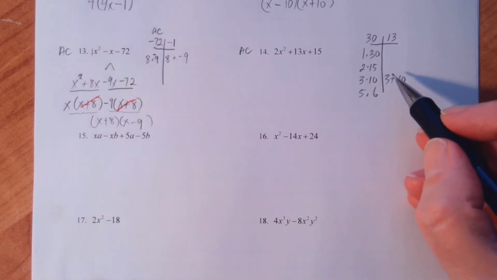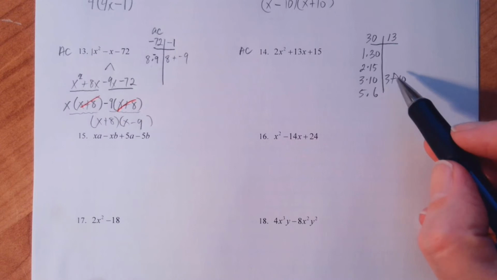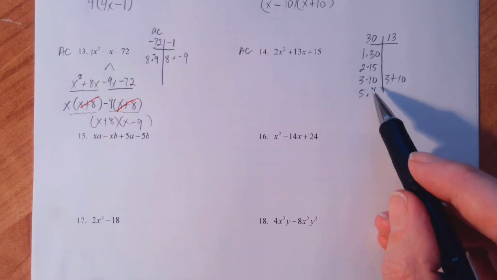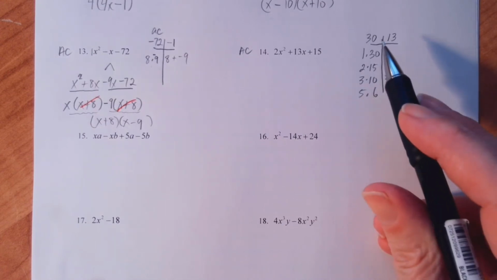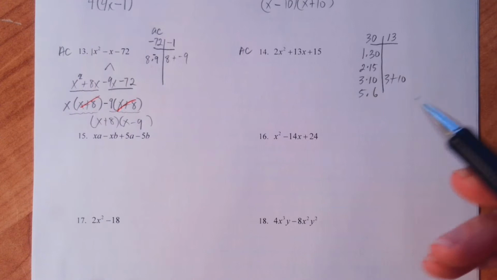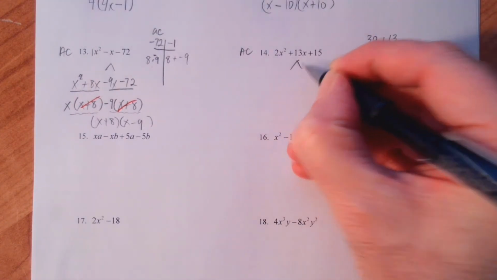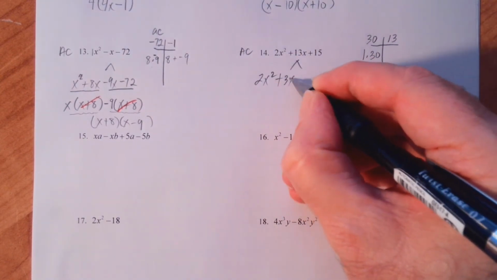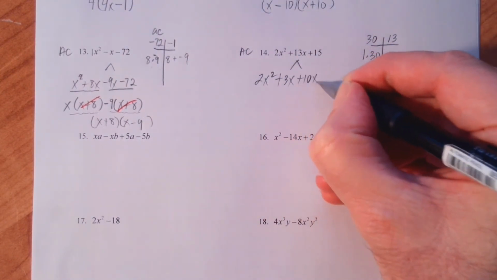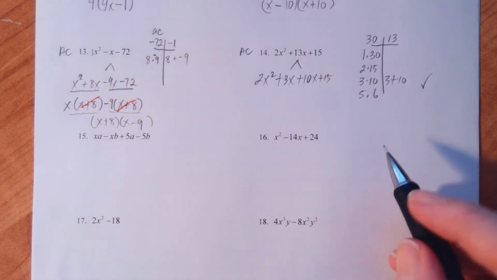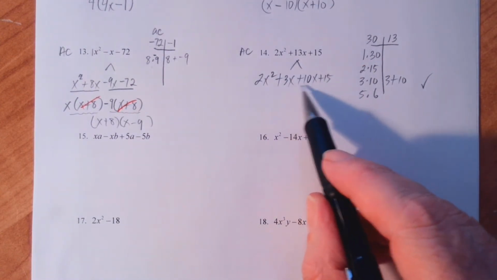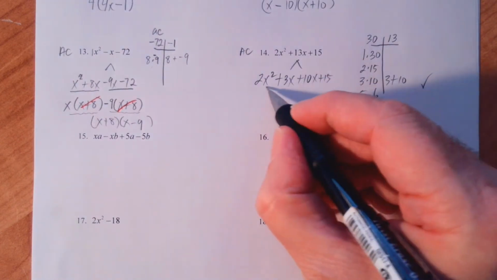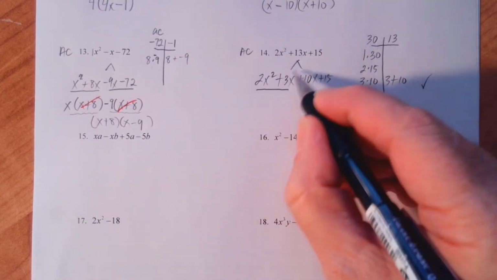And so, as I've said in class, this is the key step. You've got to make sure, number one, that you have AC and your B term right here. But then you've got to make sure these numbers do indeed multiply to 30 and add to 13, and they do. And so we're ready to plug them in. We'll split our B term now. We get 2x squared plus 3x plus 10x plus 15. Now, one of the things I've mentioned before is that these could be in the opposite order and you'll still get the same answer. It's just your work will look a little bit different. So the order of these two is not important.